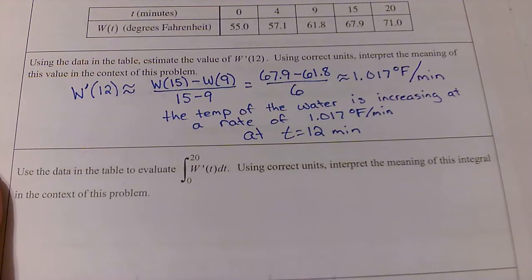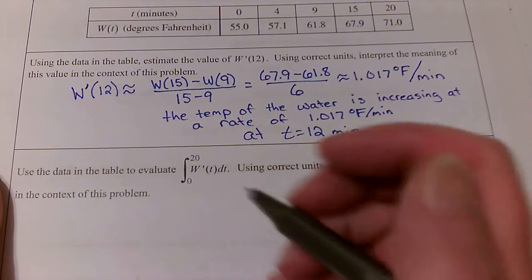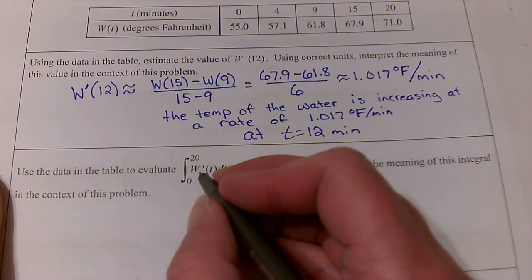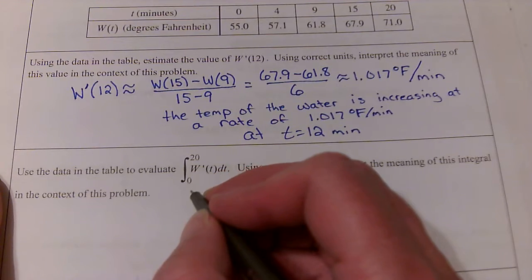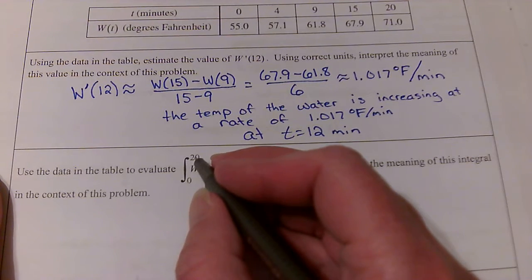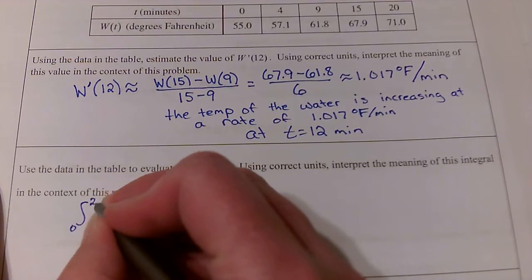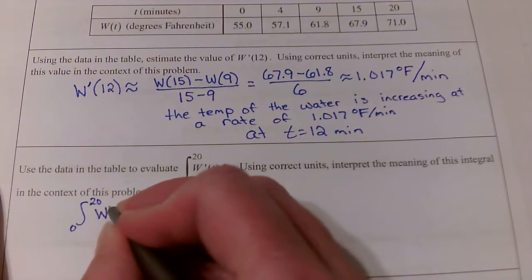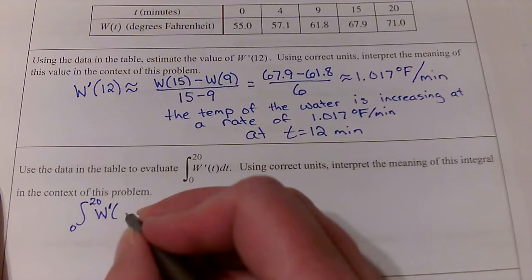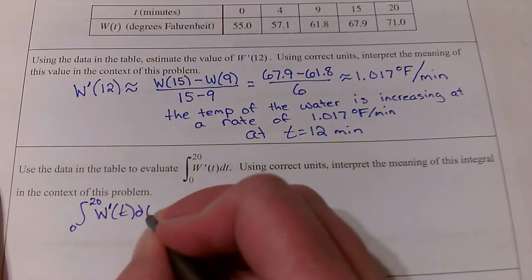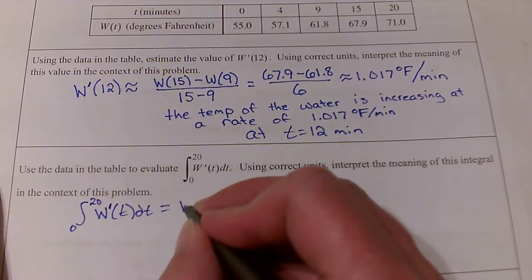Use the data in the table to evaluate the integral from 0 to 20 of W prime. So if we're taking the integral of W prime, that's going to give me back W, evaluated from 0 to 20. So when you take the integral of a rate, you're going to get the change in the amount.